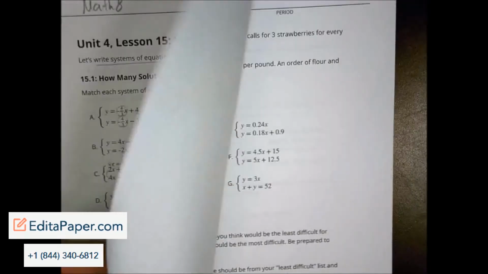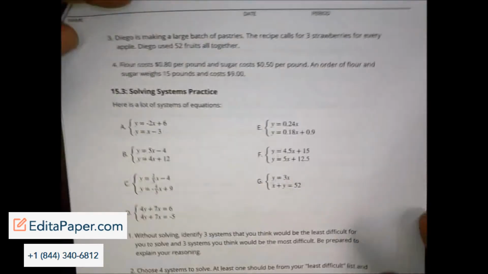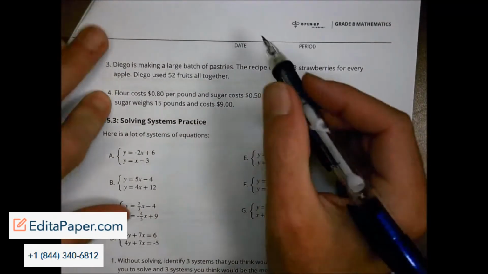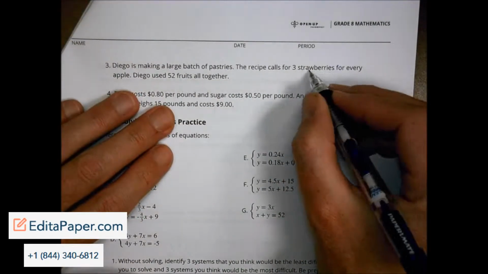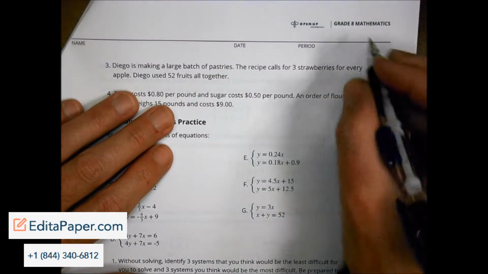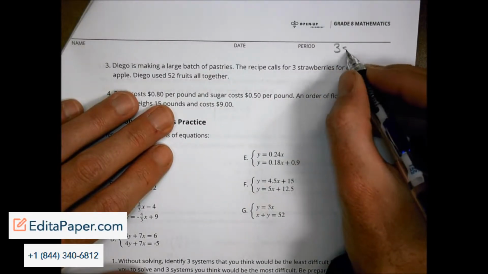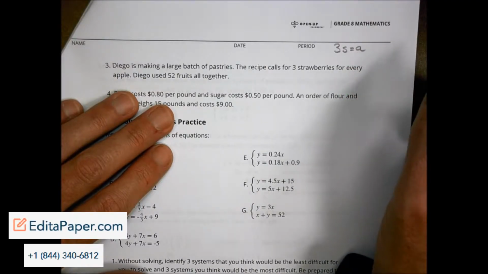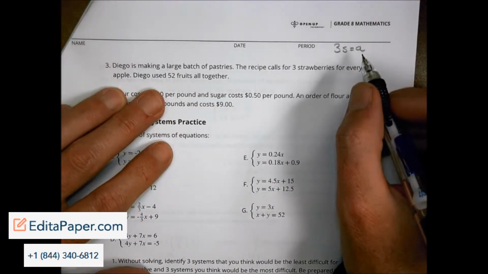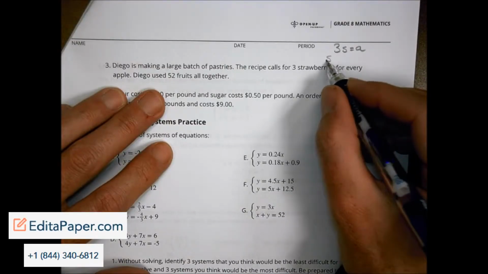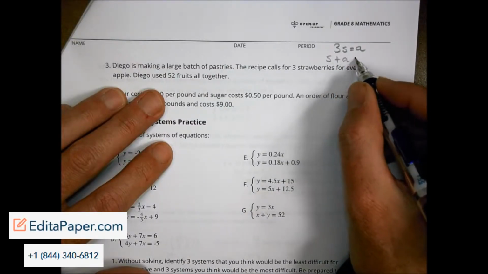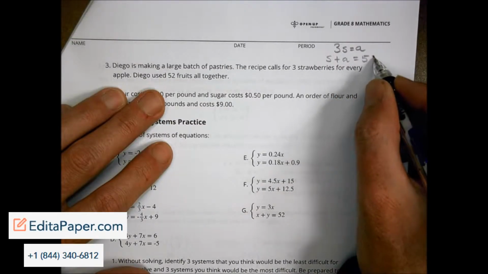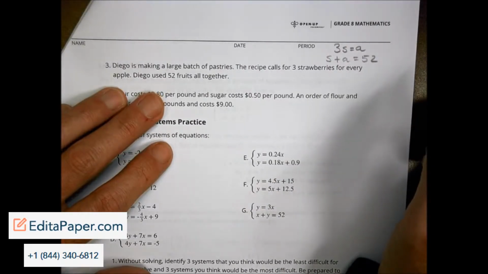Okay, let's look at number 3. 3 says, Diego is making a batch of pastries. The recipe calls for 3 strawberries for every apple. So that's 3 strawberries for every apple, right? Diego used 52 fruits altogether. So strawberries plus apples equals 52. Those become the 2 equations I would have.